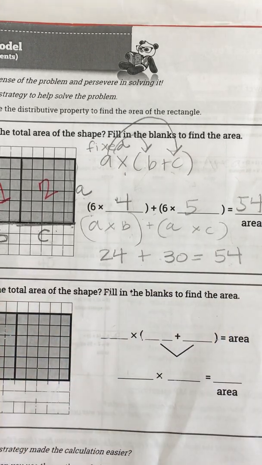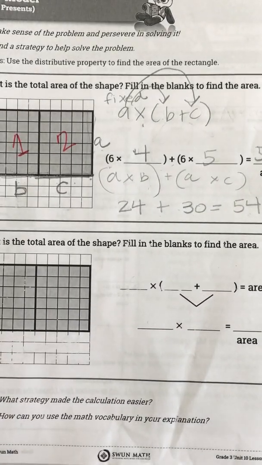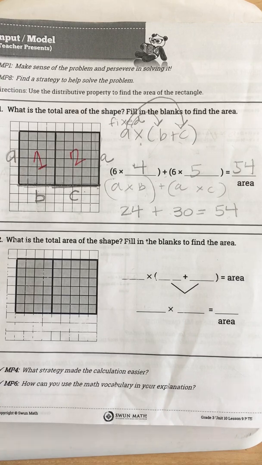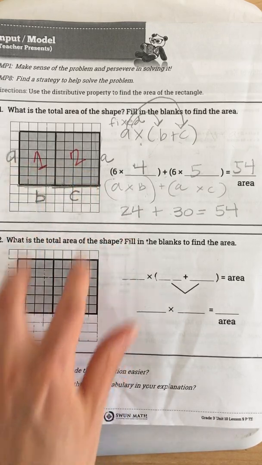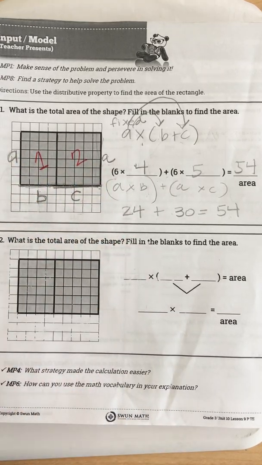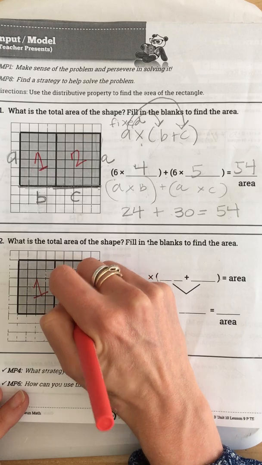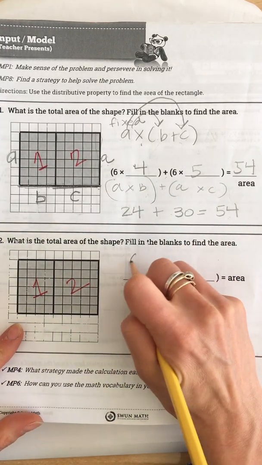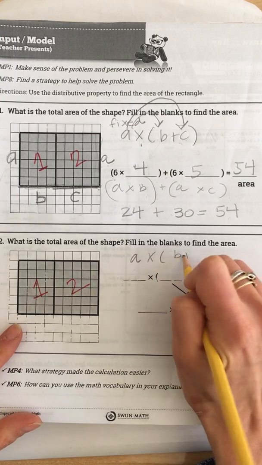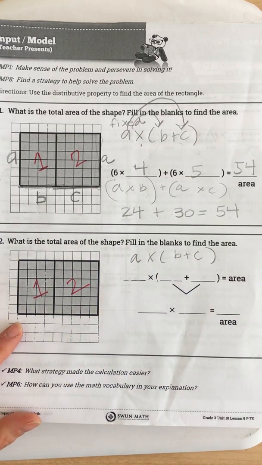All right? My second one. What is the total area of the shape? Fill in the blanks to find the area. Well, if you notice what's similar about these two, they're exactly the same. So our answer should be the same, but we're using a different way to get there today with this one. So A times B plus C, that's the distributive property, okay?